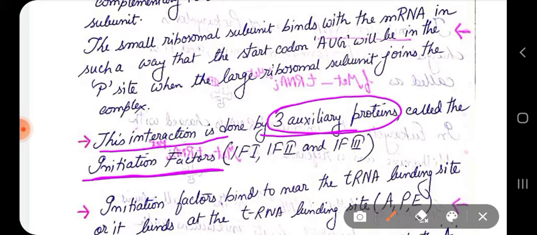The initiation factors involved in translation in prokaryotes are IF1, IF2, and IF3. So these are the three initiation factors involved in translation in prokaryotes.